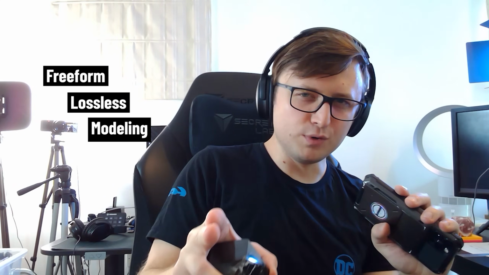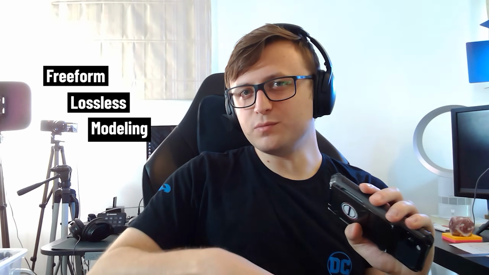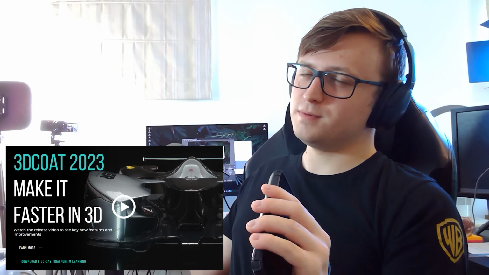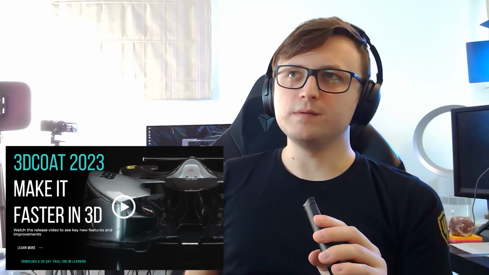So basically all of this is to say that in the 3D modeling world, there's quite a large demand for freeform, lossless modeling. Preferably somewhere between polymodeling and sculpting, which is where 3D Coat has done a pretty good job as a software, but it's still heavily relying on voxelized methods, live voxel modeling, converting down into surfaces as they call them, which is just polymodeling.